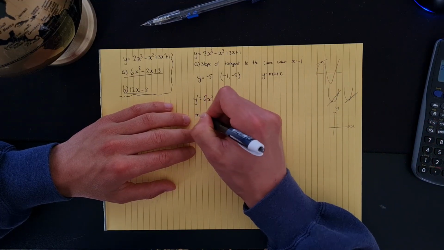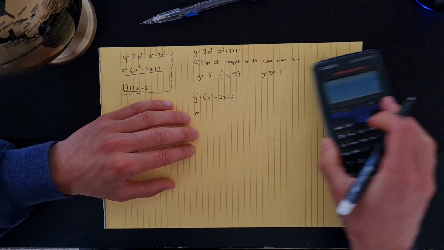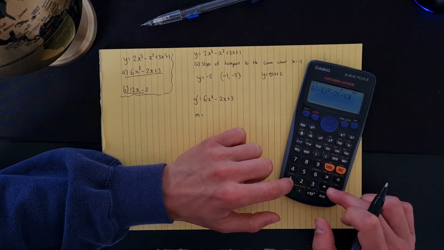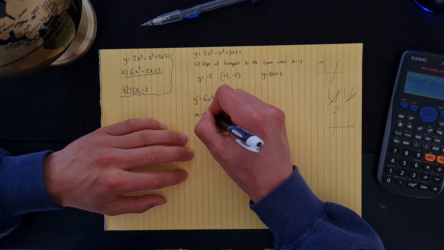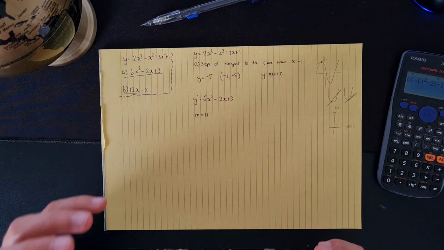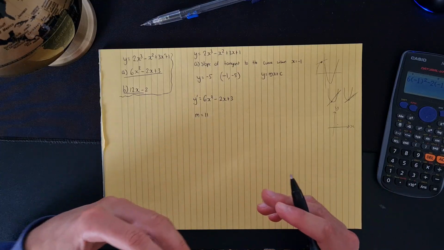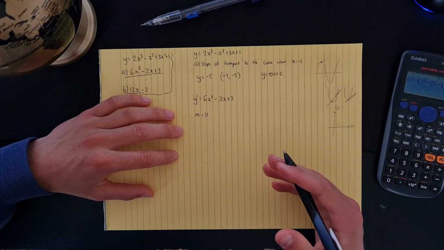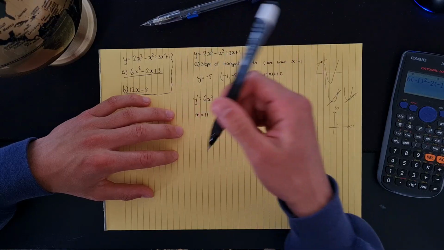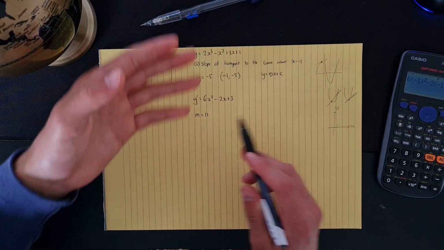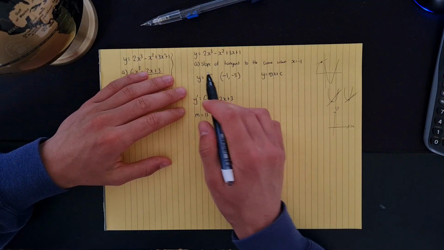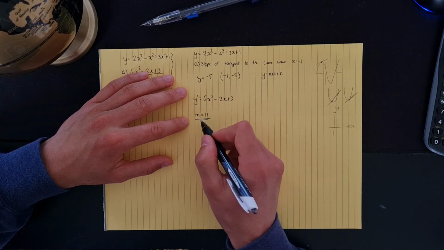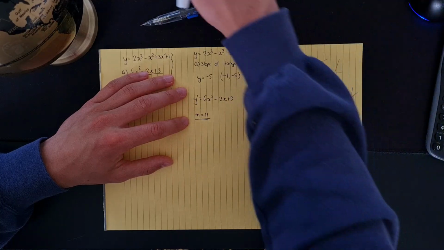All right, so then it's basically going to be m, which is our gradient at that certain point, is going to be 6 times -1 squared minus 2 times -1 plus 3. So it's going to be 11. So now we already have the core pieces of information that we need. Actually, right now we're already going ahead and doing part B, which is to find the equation of the tangent. Part A is to simply find the slope, and we've done that right here. So our gradient, our slope, is equal to 11.